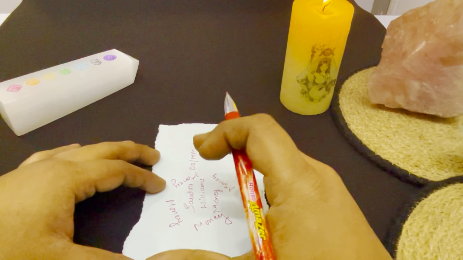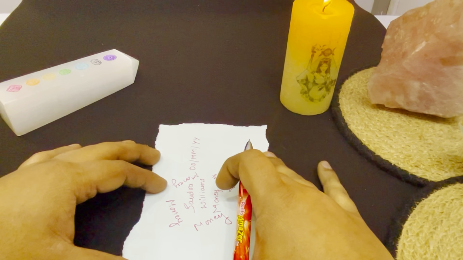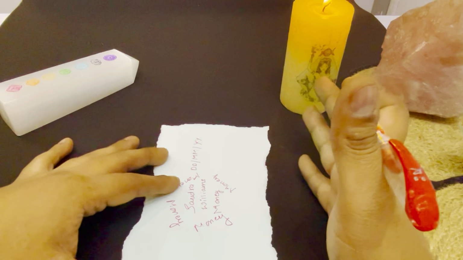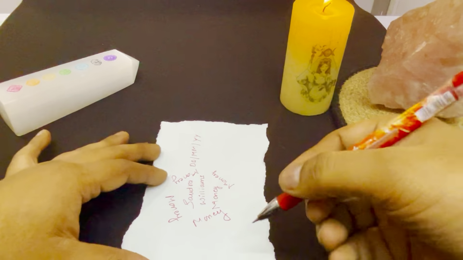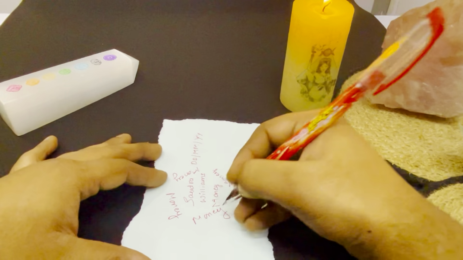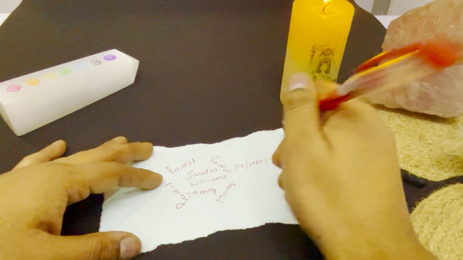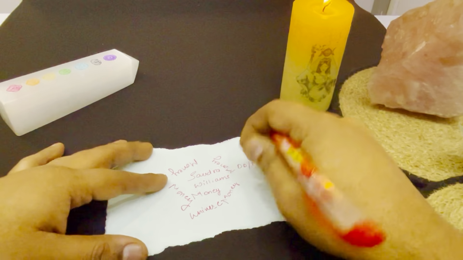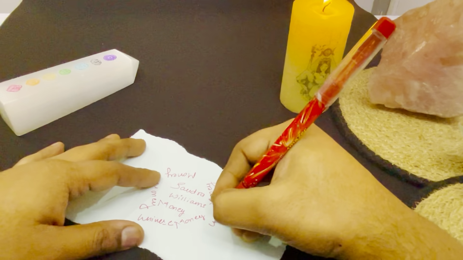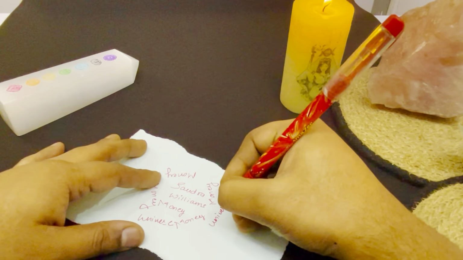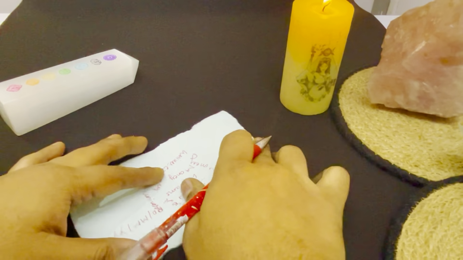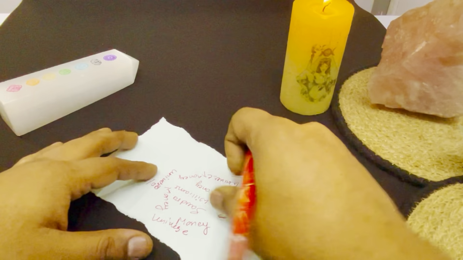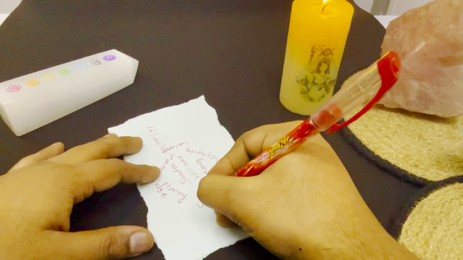Then on top of that, when you are writing the petition, for example, I want money from someone. Let's say I want money from the universe. So I will write clockwise, then write down universe, then universe, then universe, then universe.